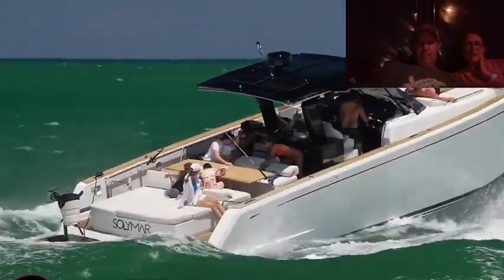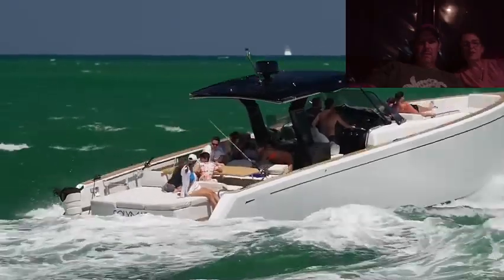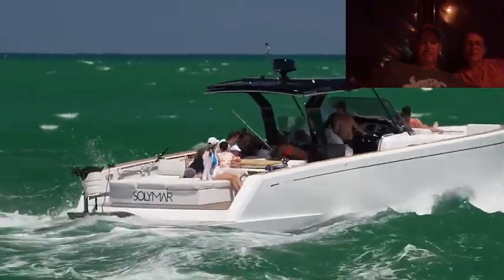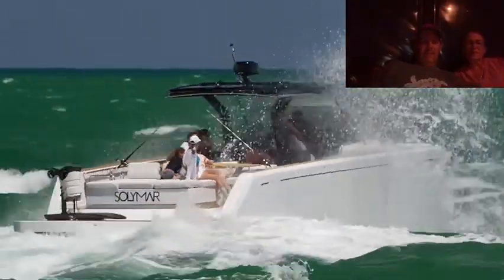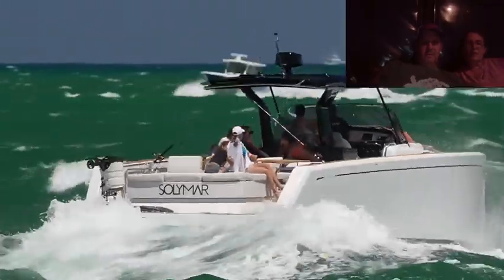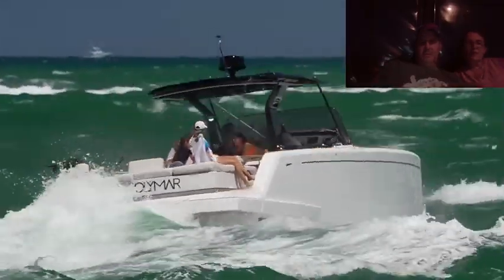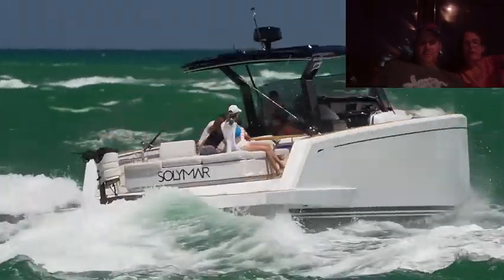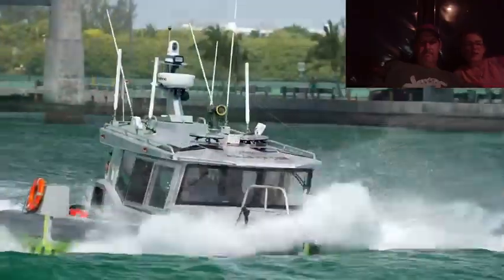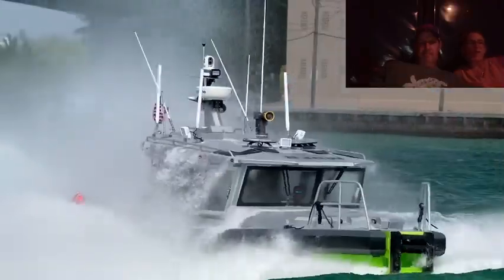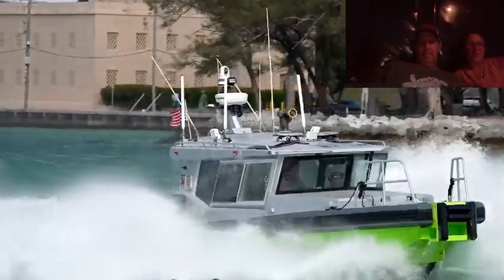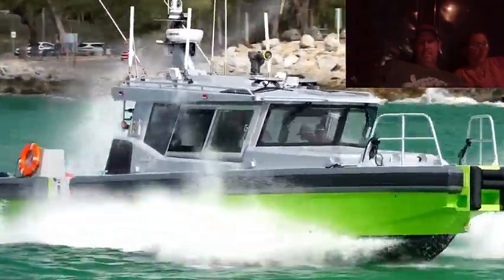Wow. And he's got his girlfriend or a kid with him, holding on. There's kids in this boat all over. Yeah, that's crazy. And they're not even wearing life jackets. Look on the back. So, they should all be wearing life jackets going through that. Absolutely.